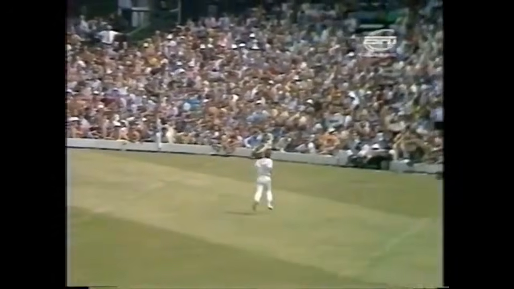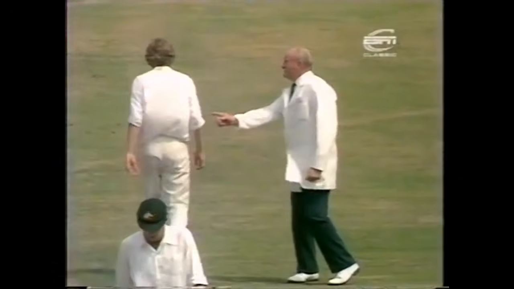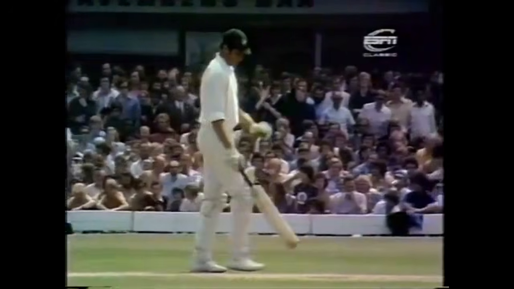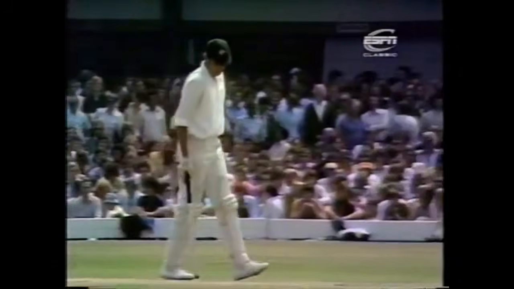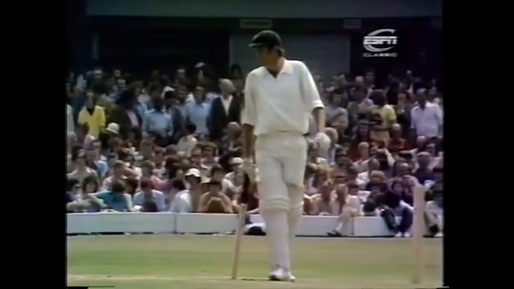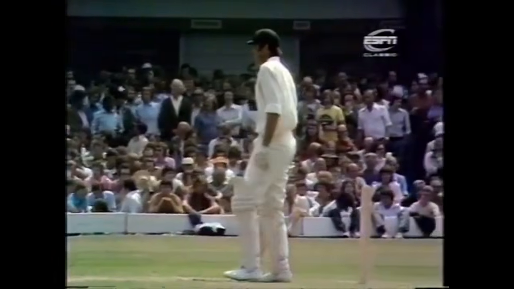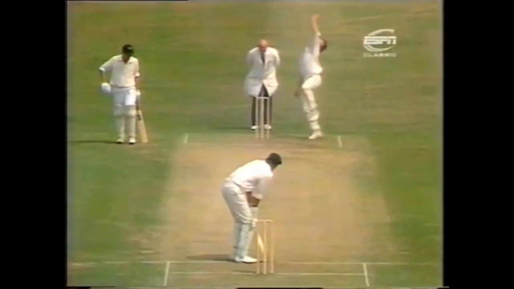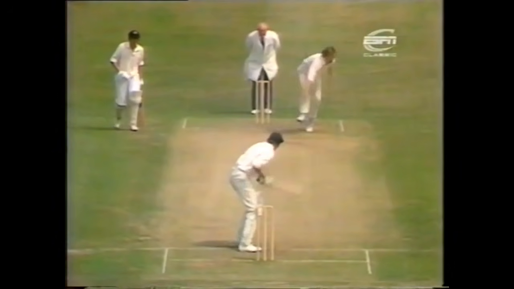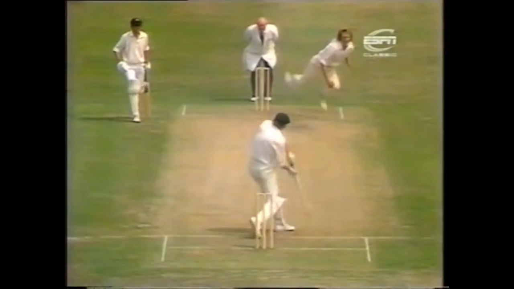Good length ball that, and it's running away very quickly from Underwood. Very fast outfield, particularly down towards the Tavern Mound stand there. Beautifully played through into the extra cover direction for 4 runs.